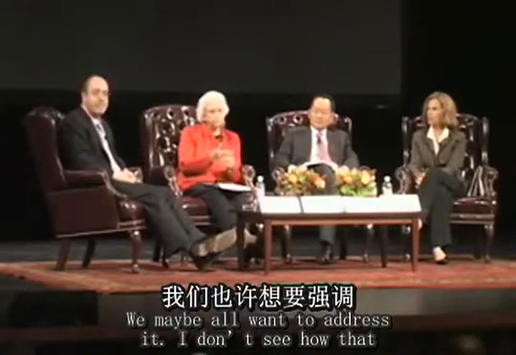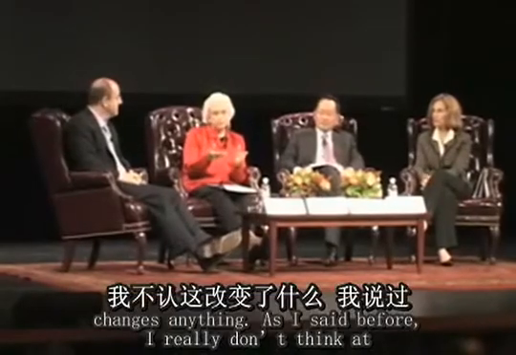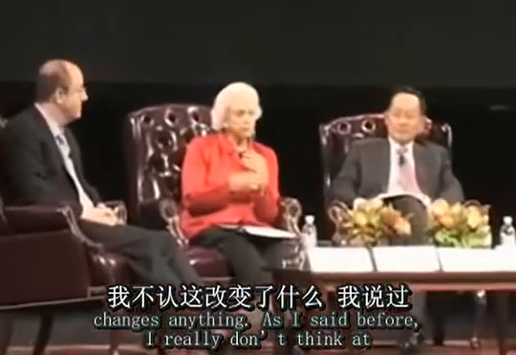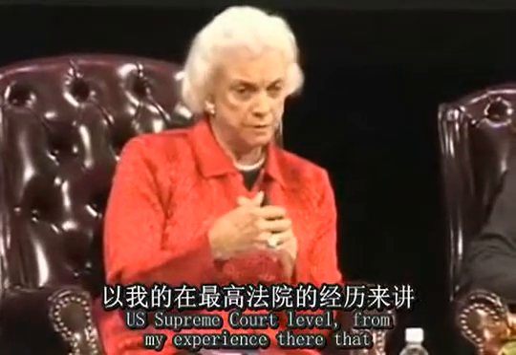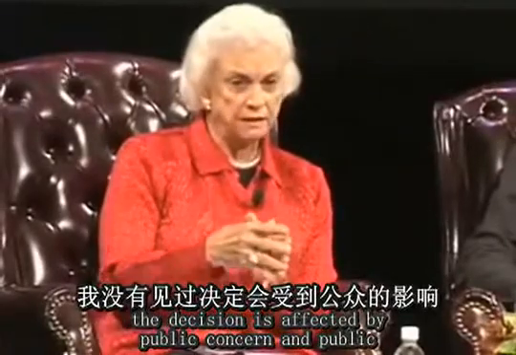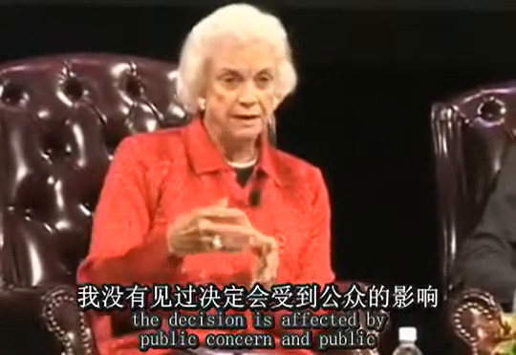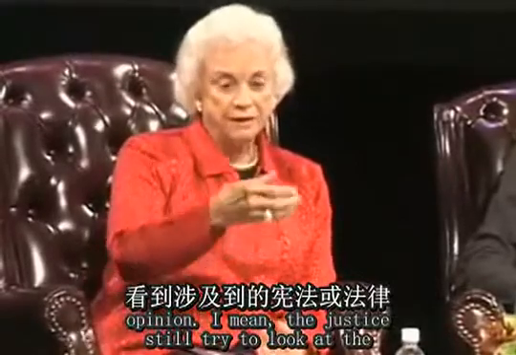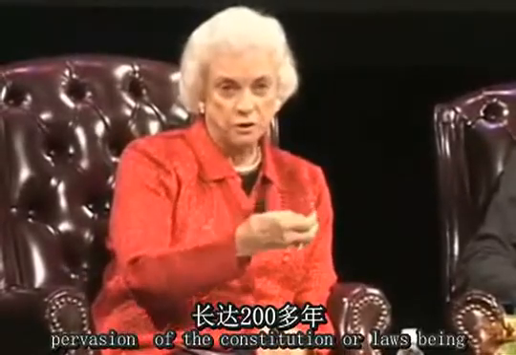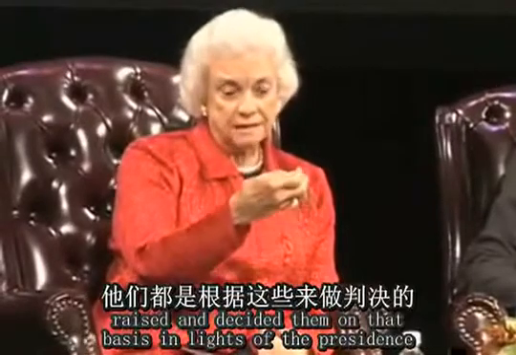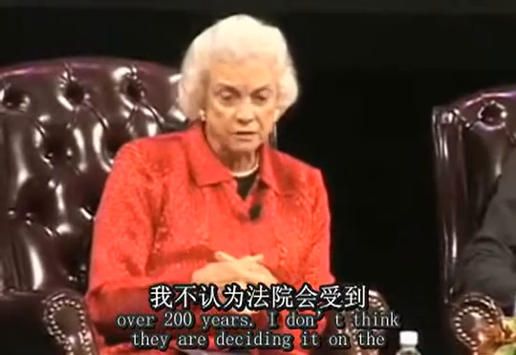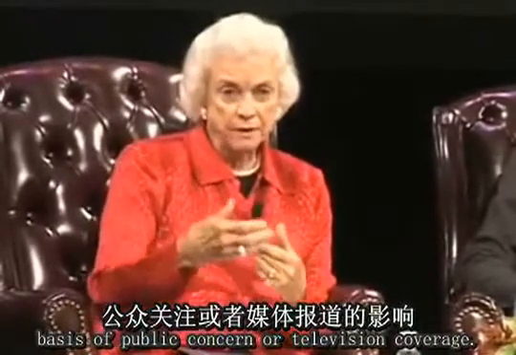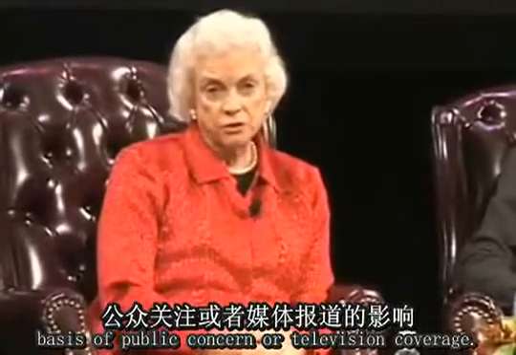Well, we maybe all want to address it. I don't see how that changes anything. As I said before, I really don't think at the U.S. Supreme Court level, from my experience there, that decisions are affected by public concern or public opinion. The justices still try to look at the provisions of the Constitution or laws being raised and decide them on that basis in light of the precedents of over 200 years. I don't think they're deciding it on the basis of public concern or television coverage. I concur.